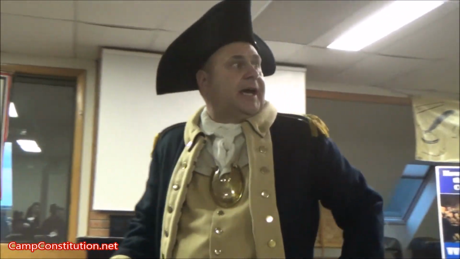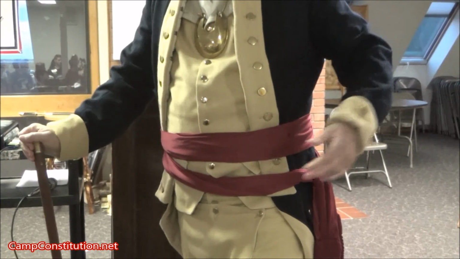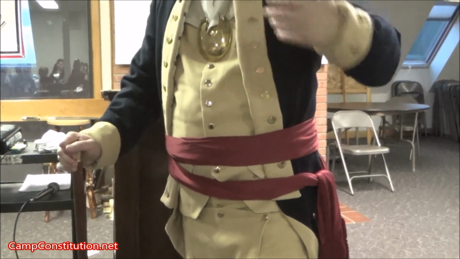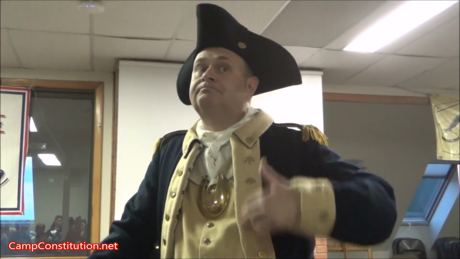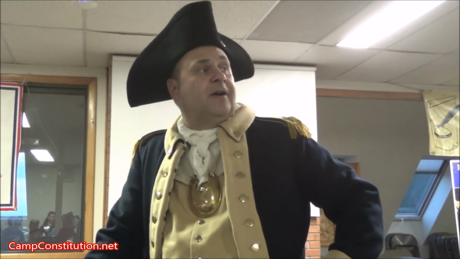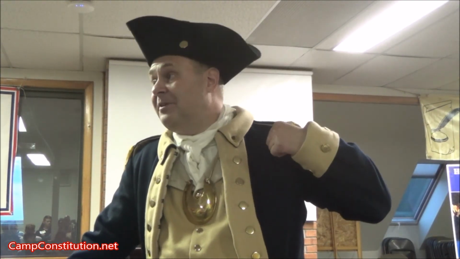Why are you wearing a scarf around you? Oh, this is a sash. This is the mark of an officer, a general officer normally. Going back again to the 1500s and 1600s, they would wear sashes to determine who was leading the men. And of course, on the battlefield, you could see this. Of course, by this point in time, there were other things to distinguish an officer. Between this, and then the epaulette and the ranks, you could tell where the commands were coming from.